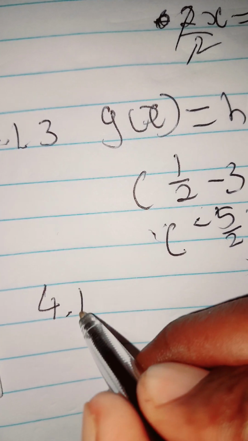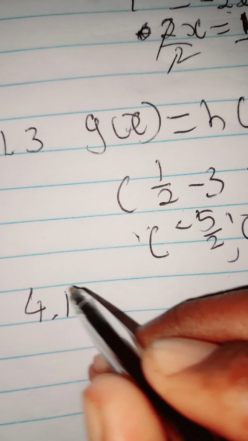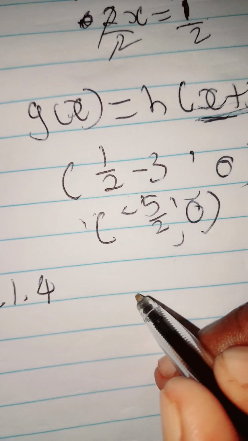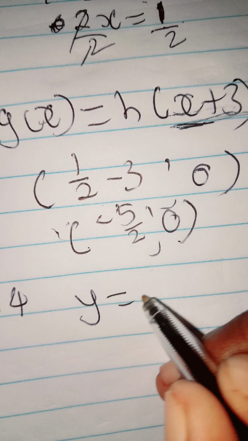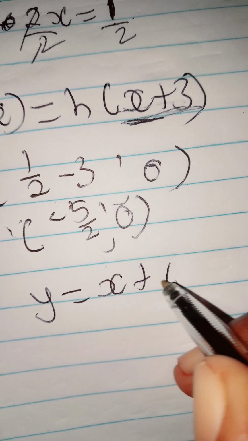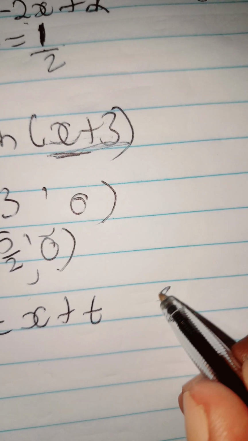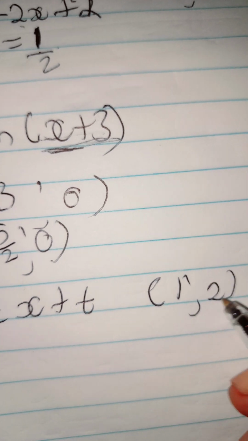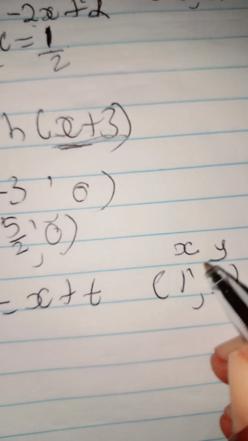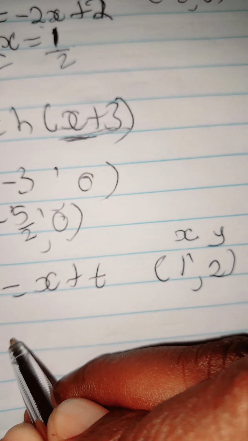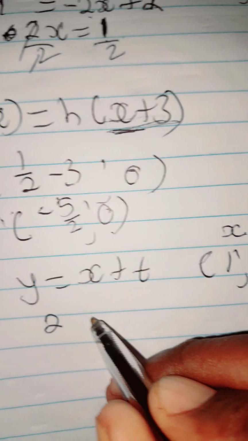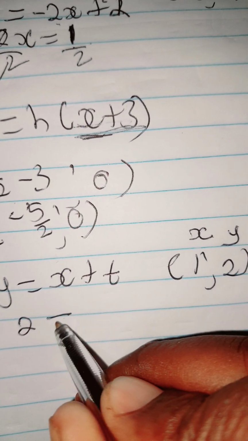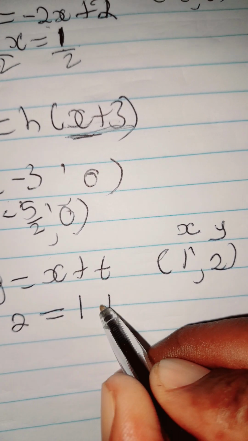So we're having 4.1.4. We're having y equals x plus t. It passes through 1 and 2, so this is going to be x and y, right? Where there is y, we shall place 2, and where there is x, we shall place 1, plus t.